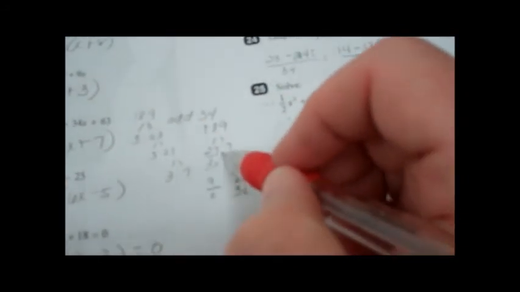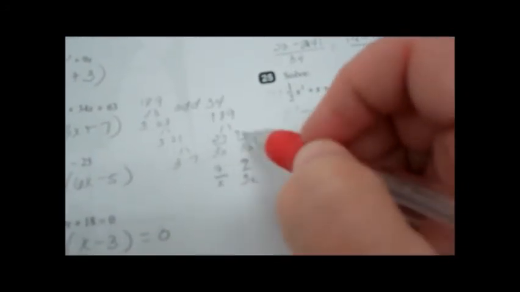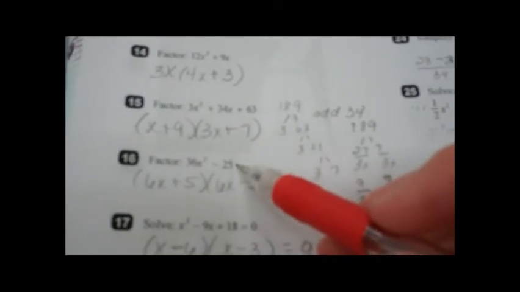Okay, so my factors of 189 that'll add are 27 and 7, and divide it by 3x, because that's your first term over here. Simplify this fraction to 9 over x. This one does not simplify, and there's your binomials. We got x plus 9, okay, x plus 9, and 3x plus 7. Okay, this is the difference of two perfect squares.